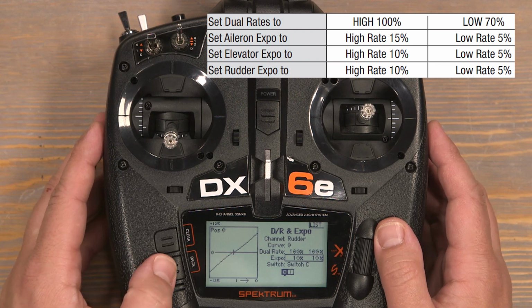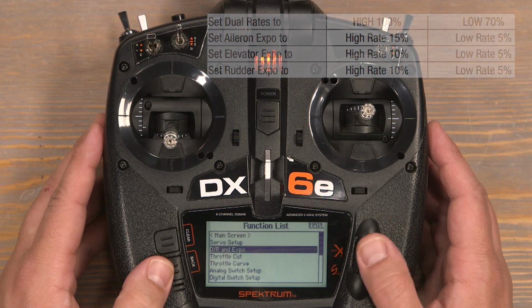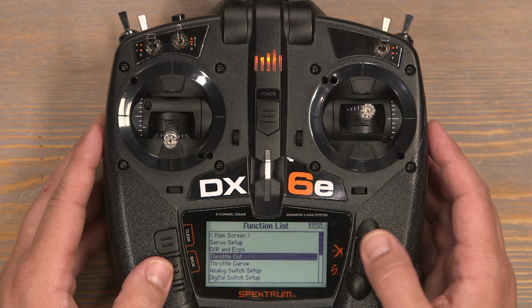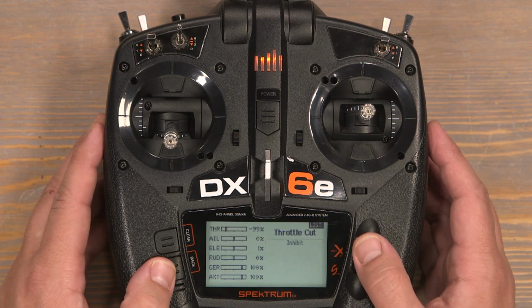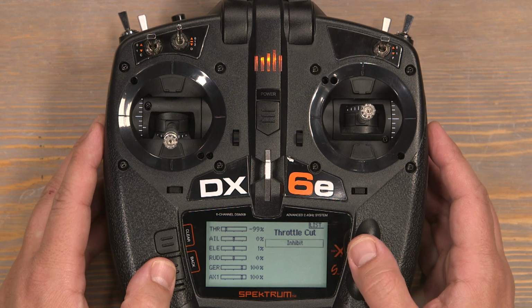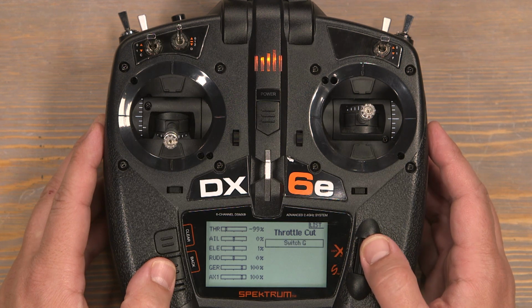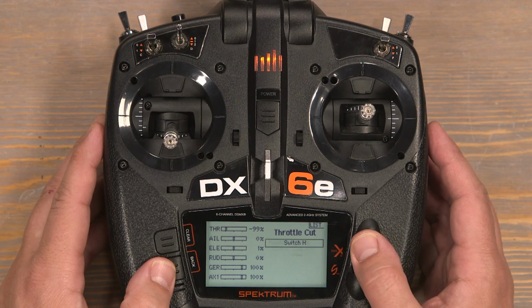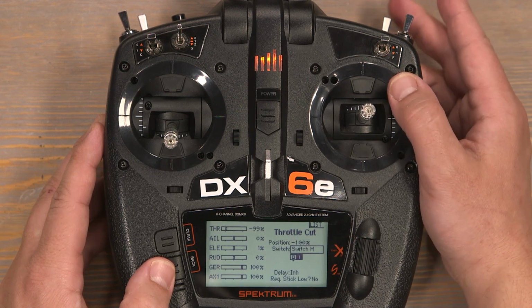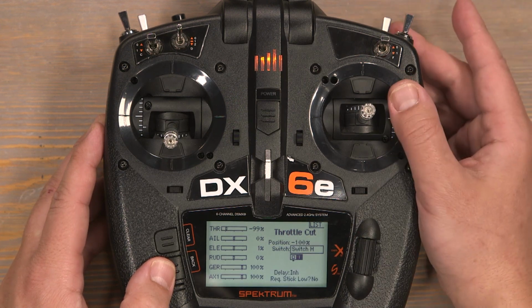Now we'll push the back button and we'll scroll down 1 to throttle cut. Click on throttle cut and then click on inhibit. Scroll to the right to select a throttle cut switch. The H switch is most commonly used for throttle cut, and that's the switch I'll be using.